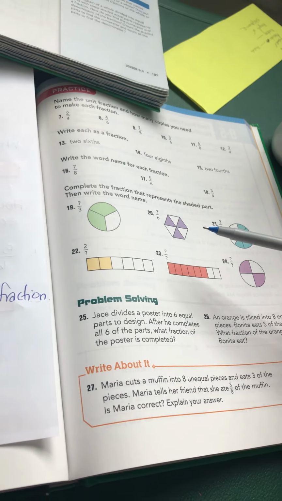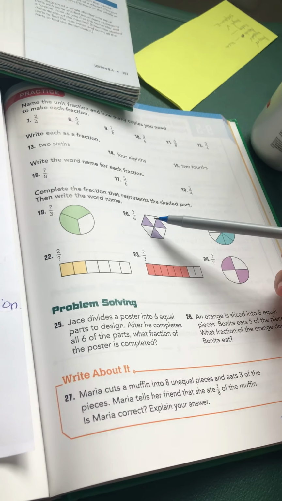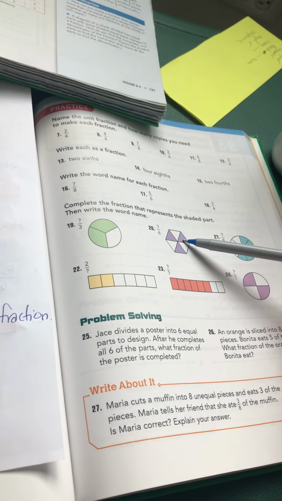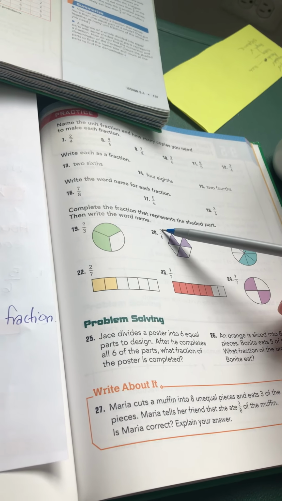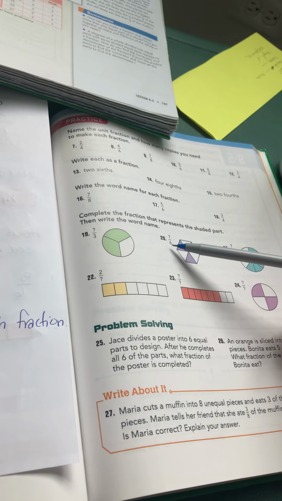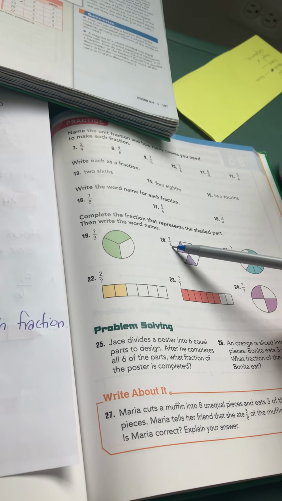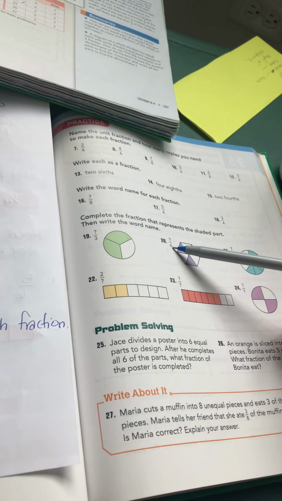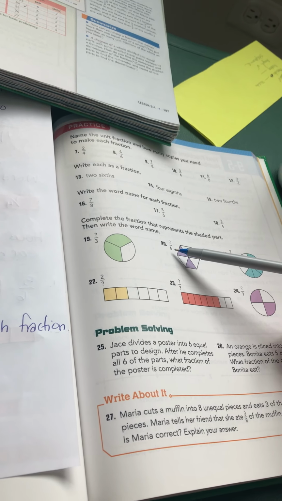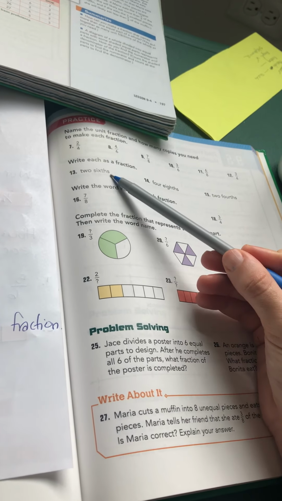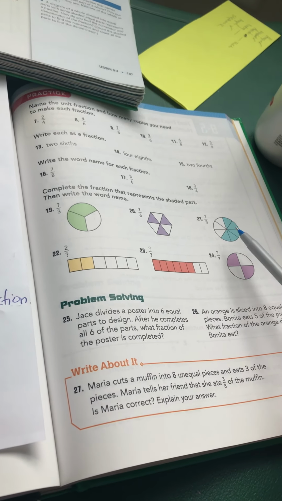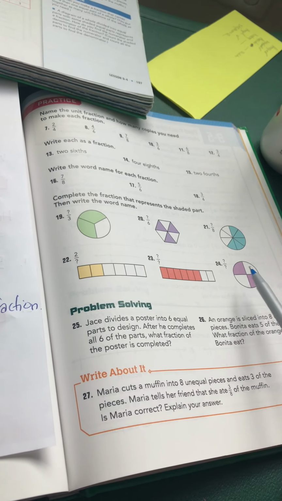The same would be like this on this one. We have how many shaded parts? We have 1, 2, 3. So the number of shaded parts that we have goes on top on the numerator. And we have 6 total parts. You see it here, the denominator. This number corresponds to the number of parts in total. So this would be 4/6, four sixths with an S at the end. Okay, and the same process would be done for this exercise and all of the rest.